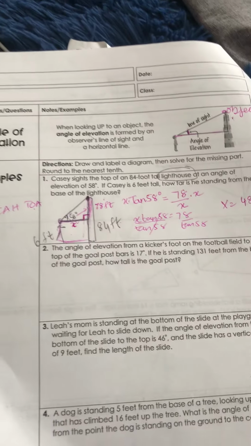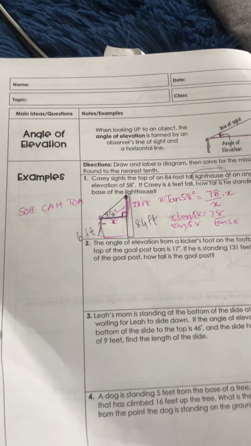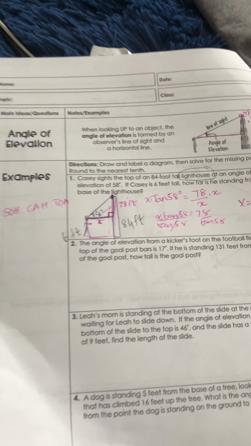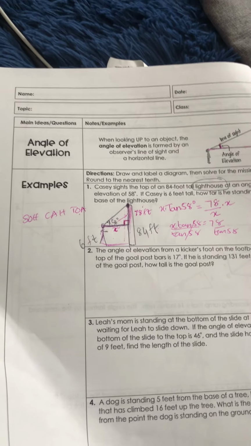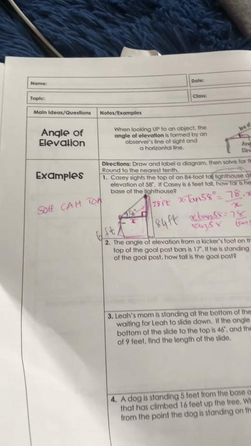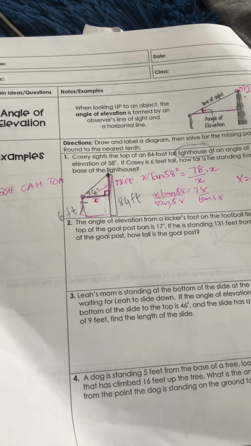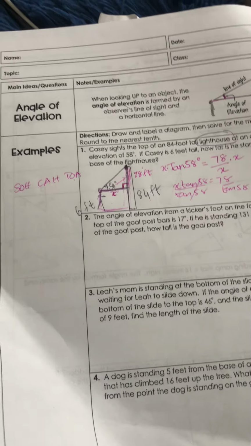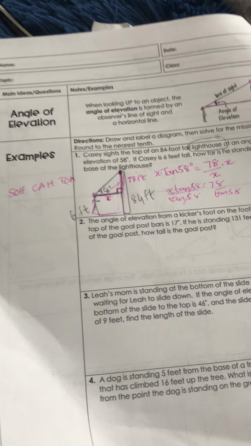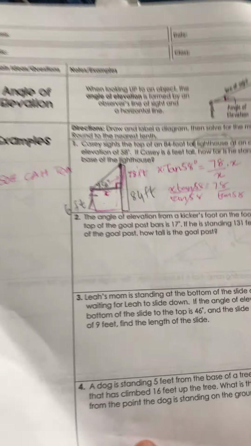So the only new thing today is angle of elevation. It is used in real world situations. When you look up at something, that's angle of elevation. Okay, I'm going to do one more question here.